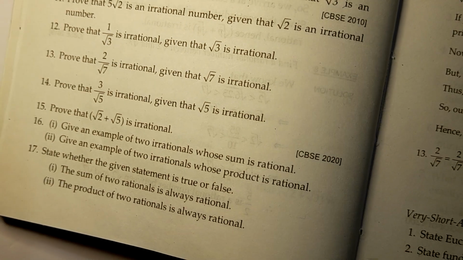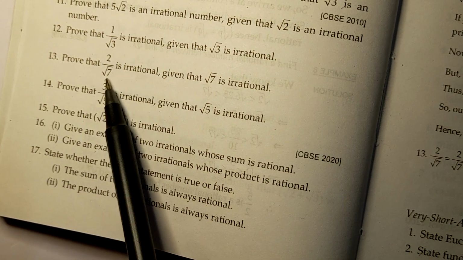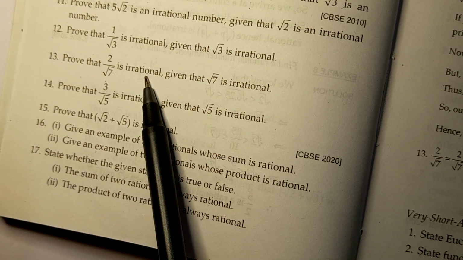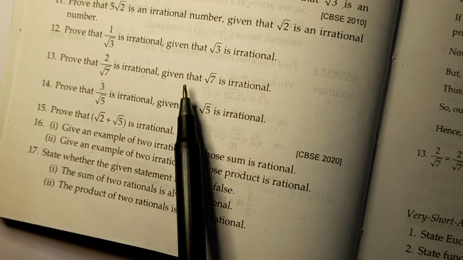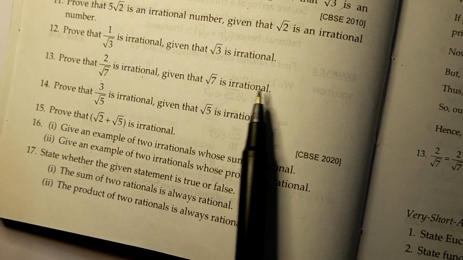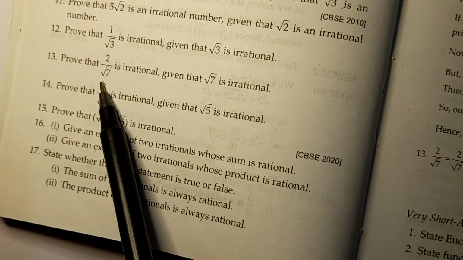Question number 13. It is also the same. Prove that 2 by root 7 is an irrational number, given that root 7 is an irrational number.